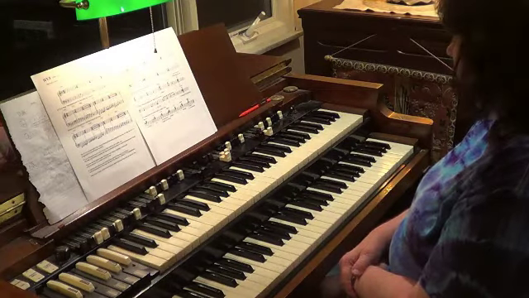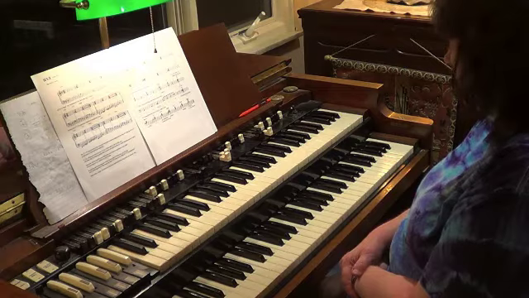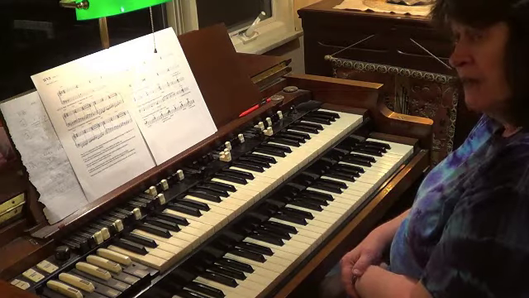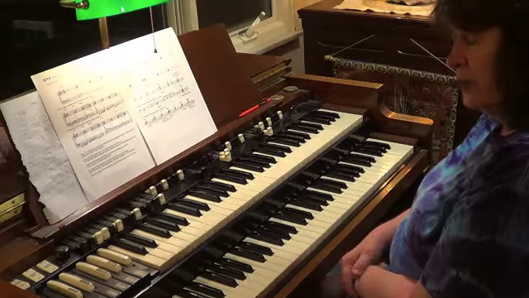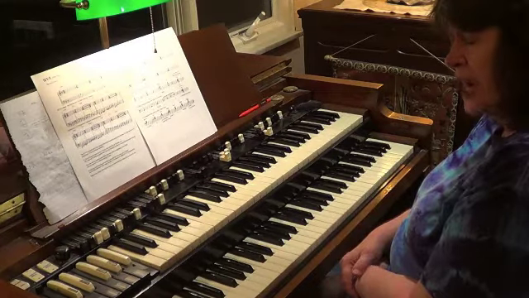But anyway, on Chicken Shack, what I'll do is come down 3 times from the 5. I'm going to play through the 12 bars of Chicken Shack and show you how that works.